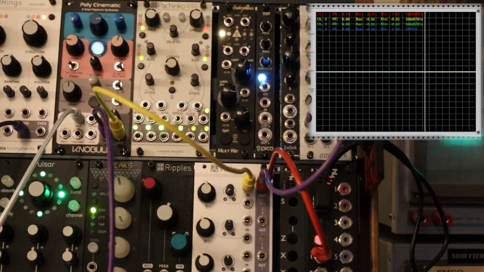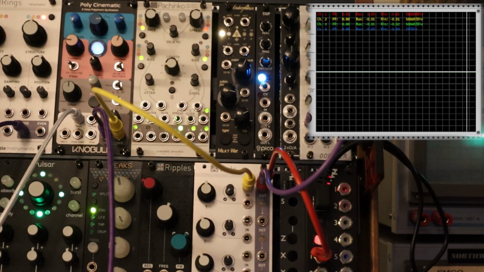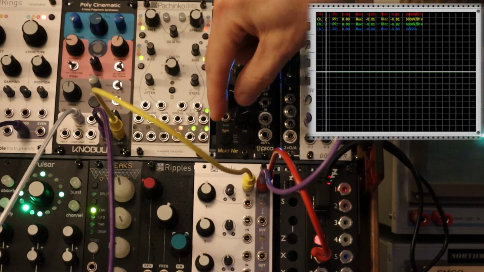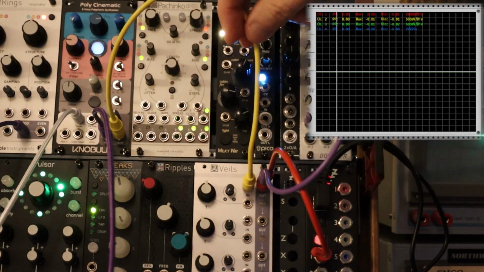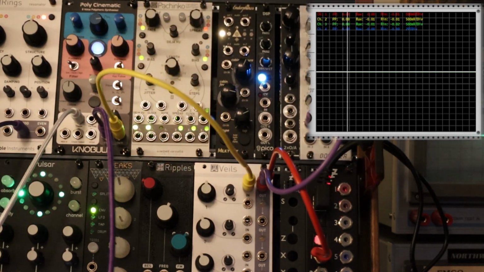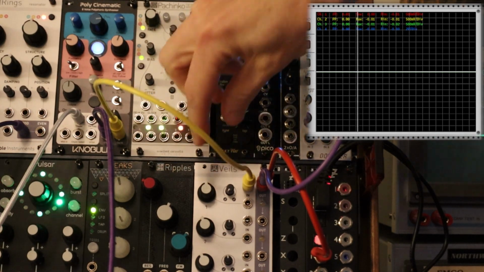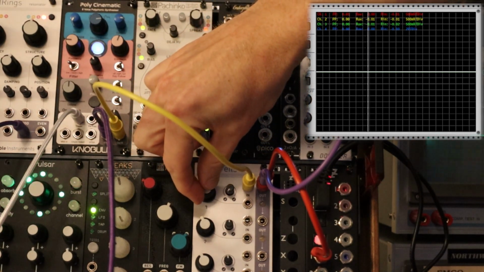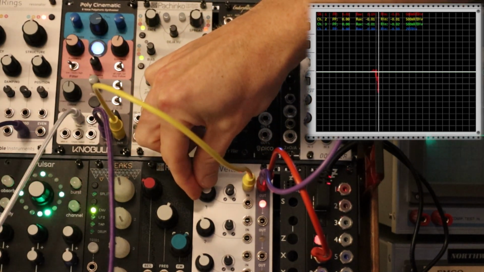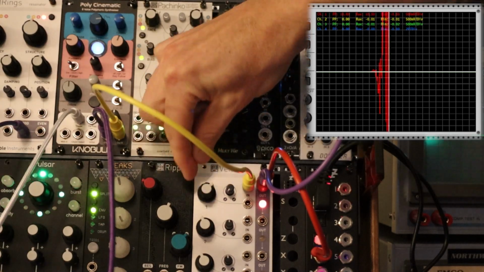When I started working with Veils, I had it straight up on linear and we could hear something. Now we're straight up and we still can't hear anything. So hopefully, assuming I know what I'm talking about here, it should start to increase rapidly. Here it comes.